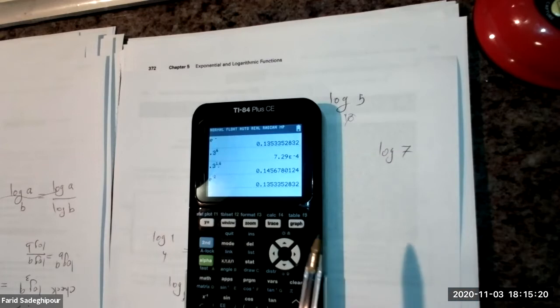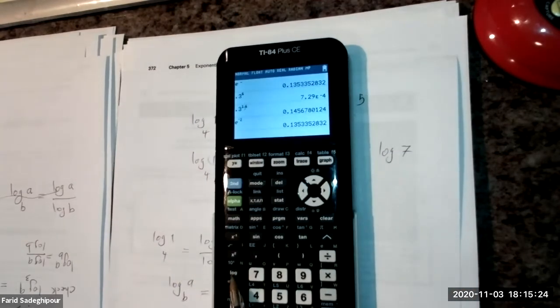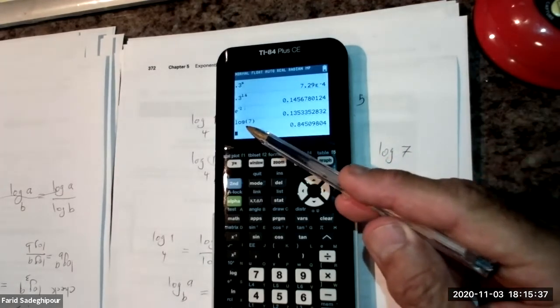You just find the log, which is here. Log of 7, and that would calculate to 0.845. So if you don't see any base, the base is always 10.